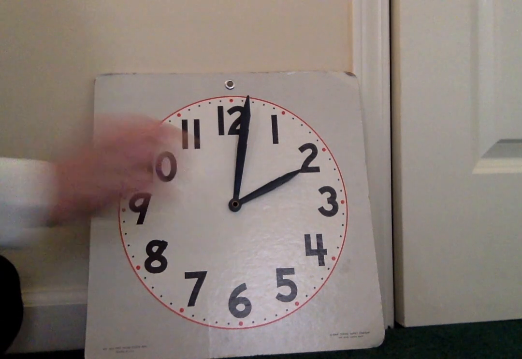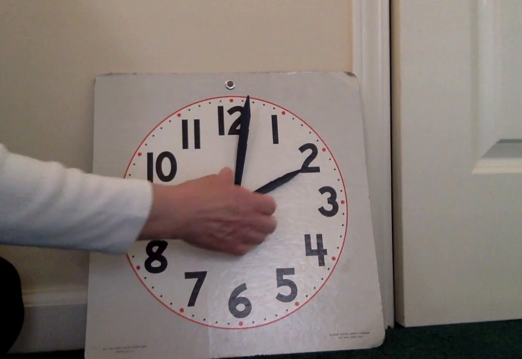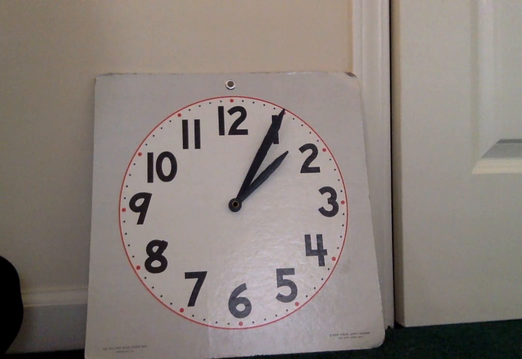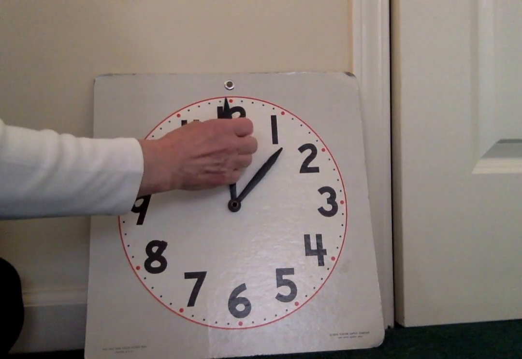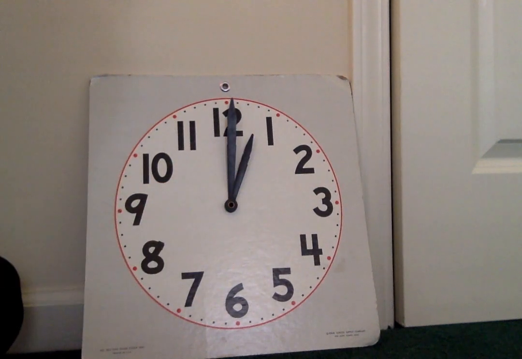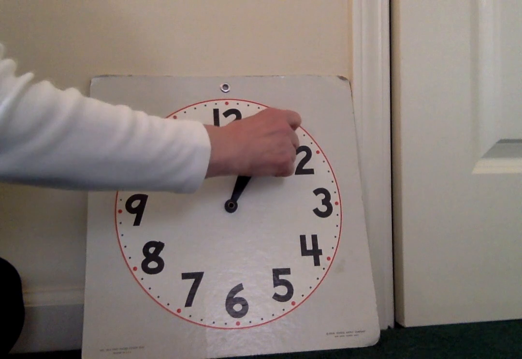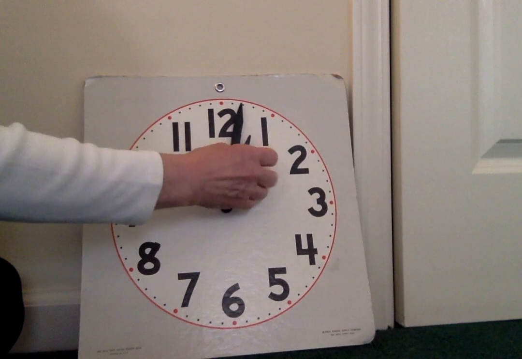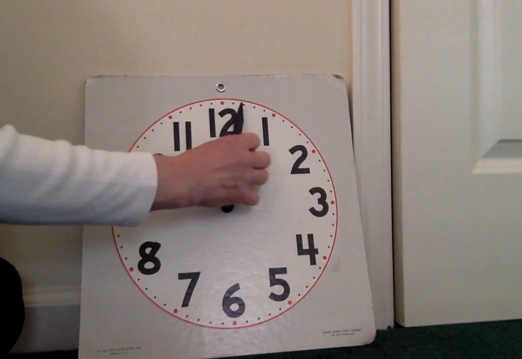So these are called the dials or the hands. One hand is shorter than the other, and we can think of that as the baby. The baby does not get to travel very far. The baby has to go slowly, just like a real baby would go slowly. And it tells the hour. So the baby gets to say what the hour is. They're just learning to count, learning to recognize numbers.